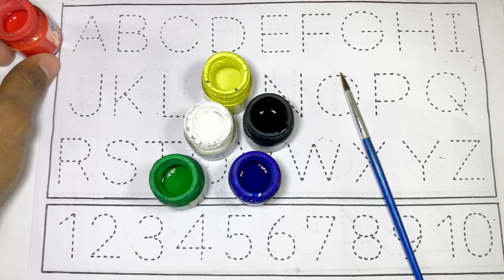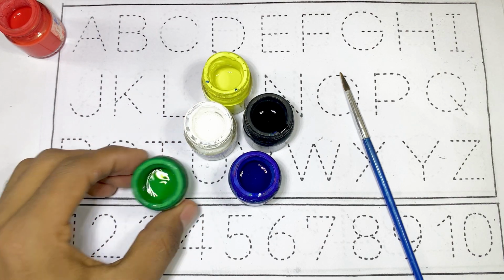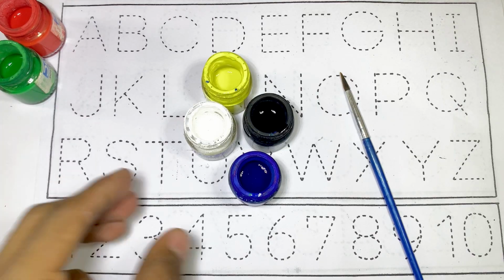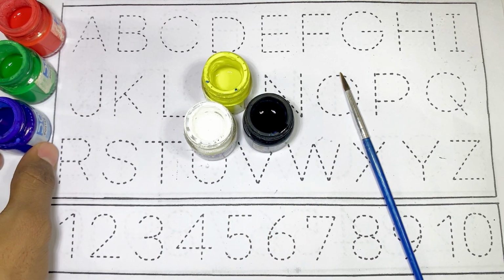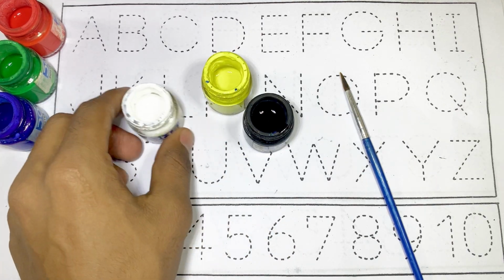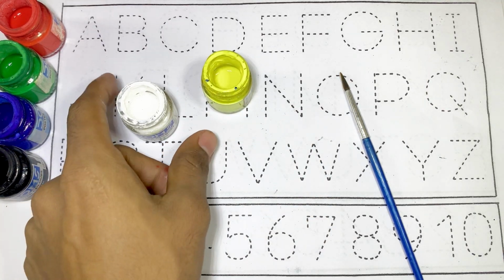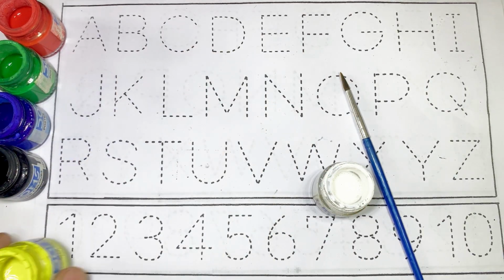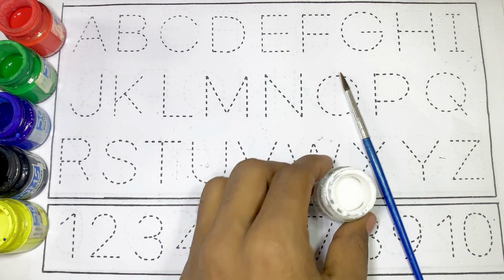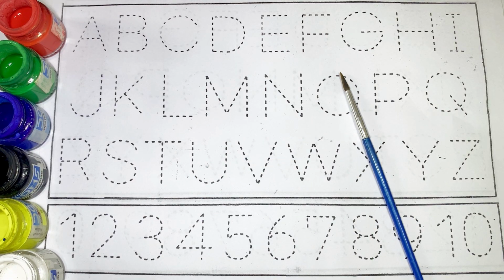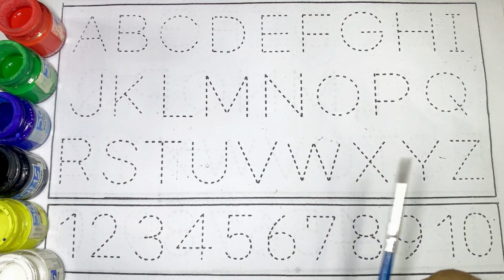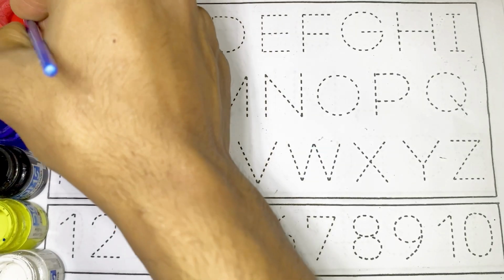Red color, green color, blue color, black color, yellow color, and white color. So kids, now I draw capital letters alphabets A to Z.